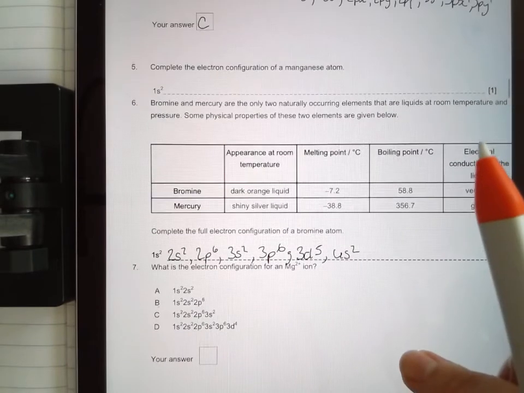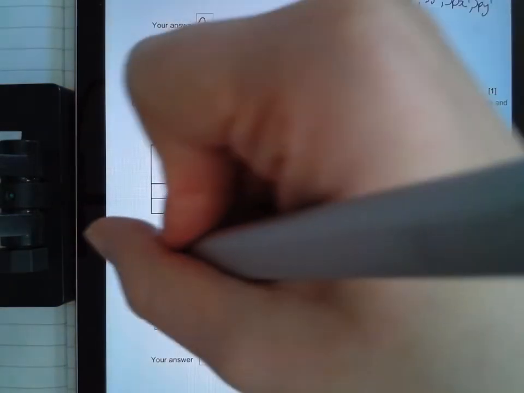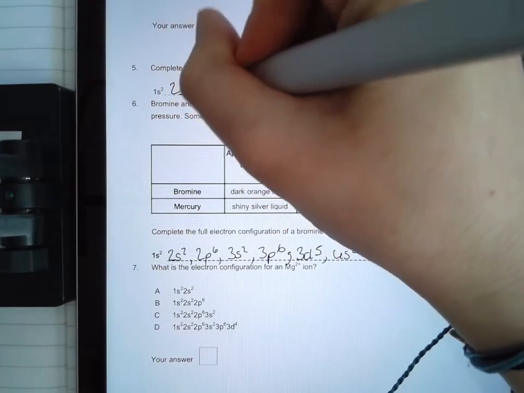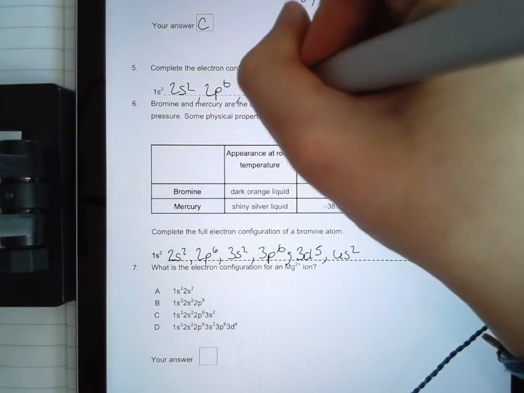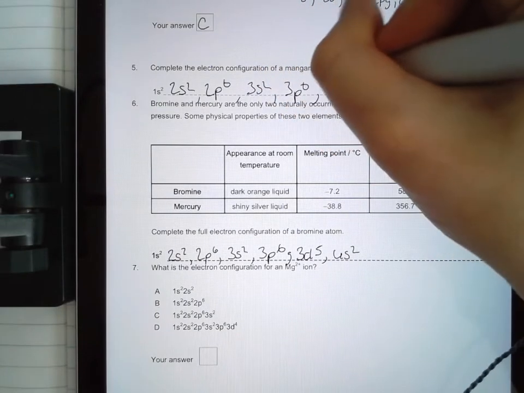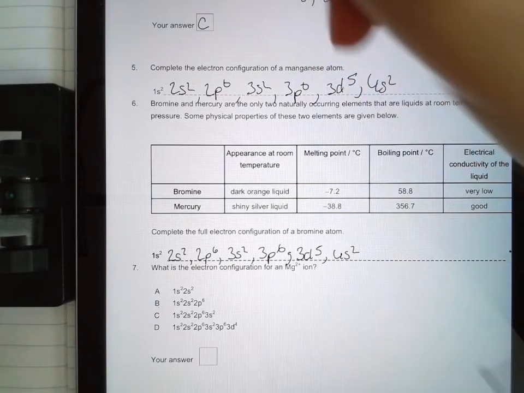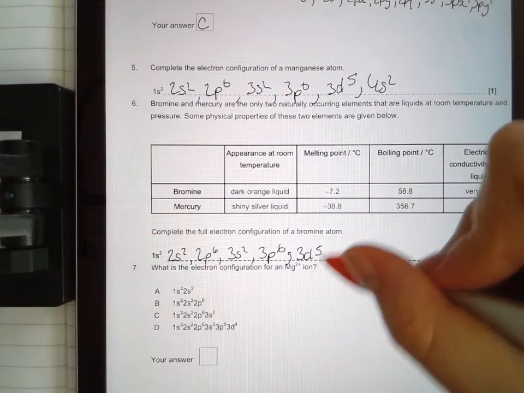Oh, sorry, I've written that in the wrong place. This is supposed to be written up here. 2s2, 2p6, 3s2, 3p6, 3d5, 4s2. This one here is supposed to be bromine.